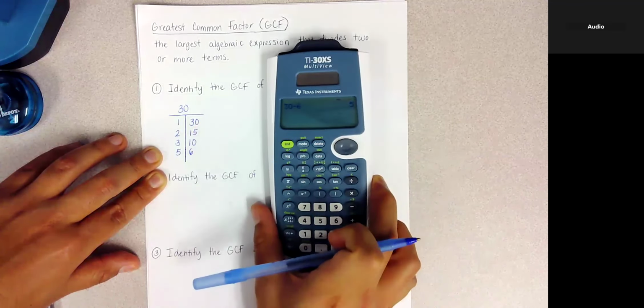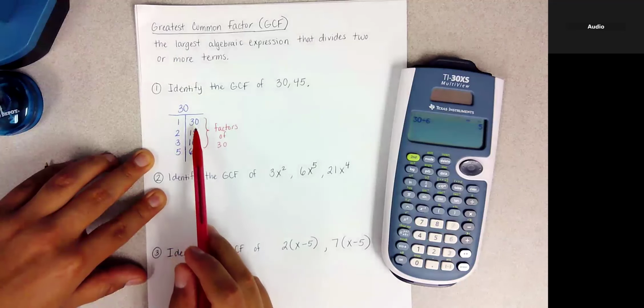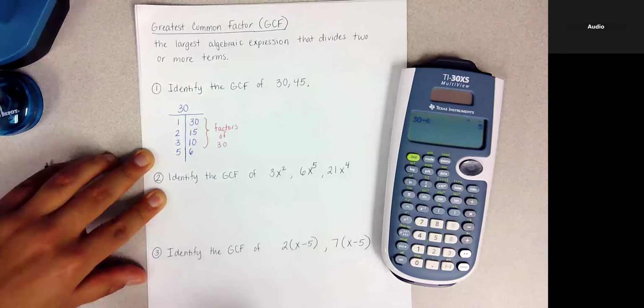Okay. And again, these are all factors of 30. 1, 2, 3, 5, 30, 15, 10, and 6, they're all factors of 30.